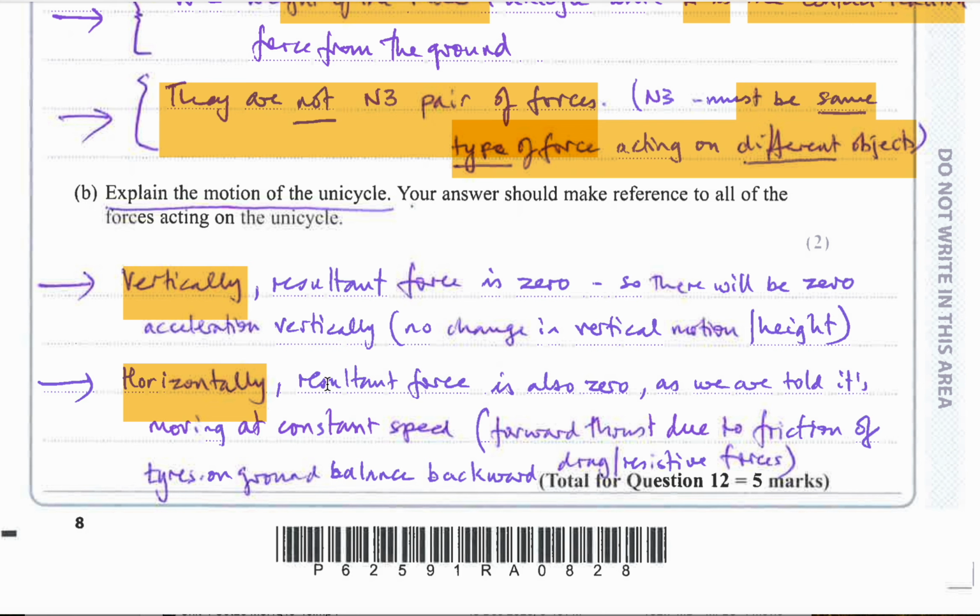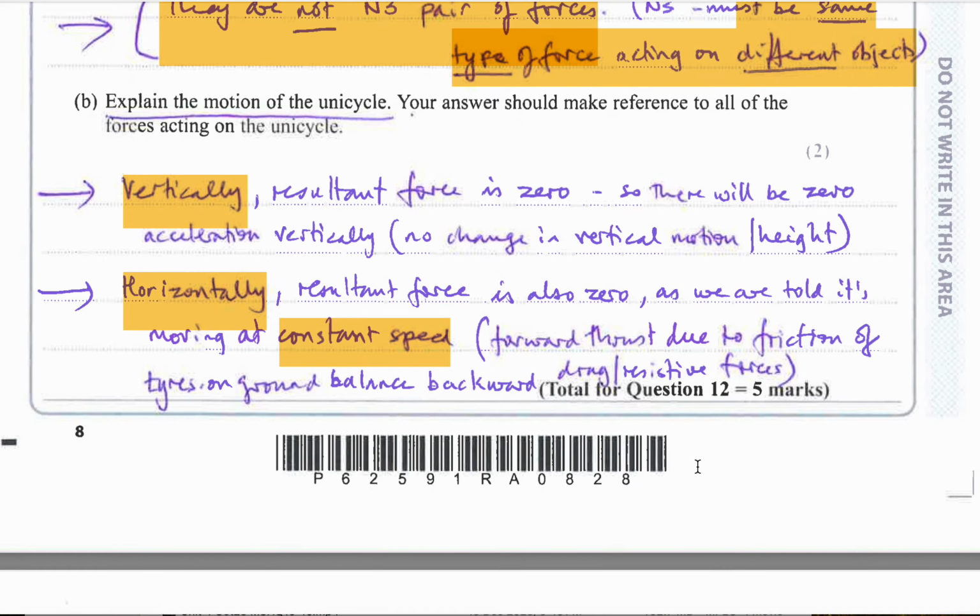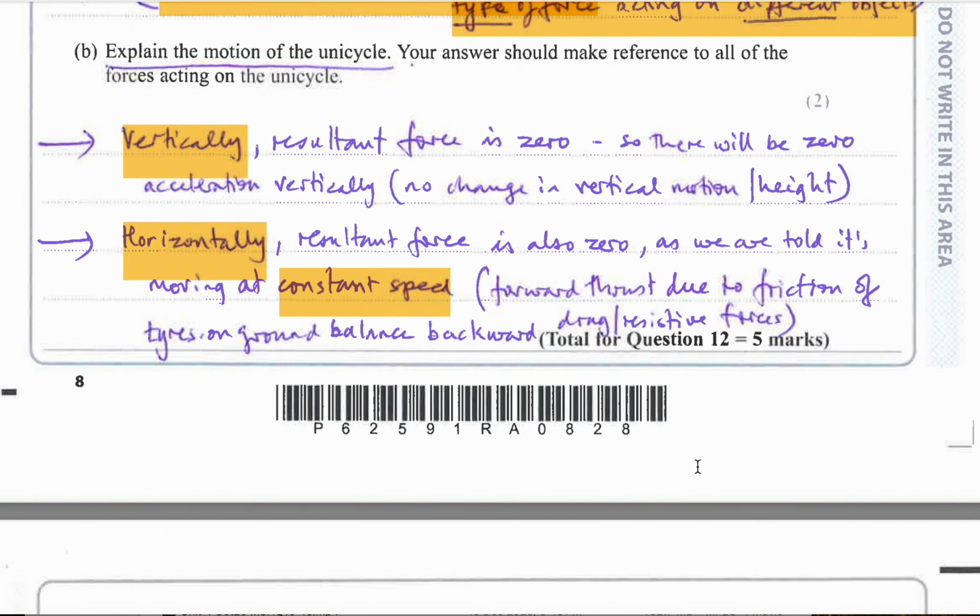Horizontally, the resultant force is also 0, as we are told it's moving at constant speed. And it's horizontal, so the direction is also forward thrust due to friction of the tires on the road, on the ground. That's how you move forward. It must balance the backward resistive forces, which could be drag and some friction. Okay, so that's horizontally and vertically. You'll get a mark for each explanation if it's as clear as I've written it.